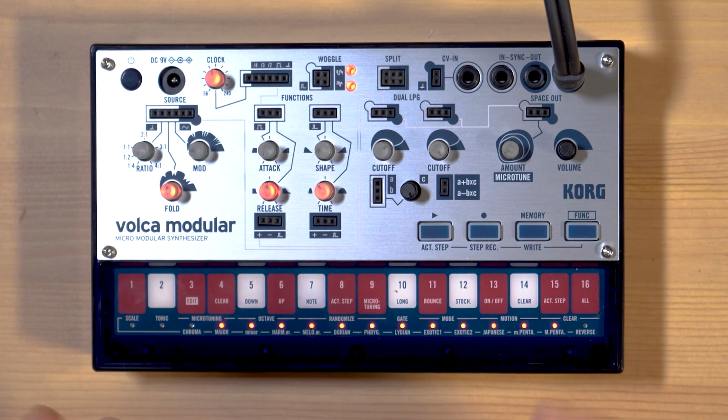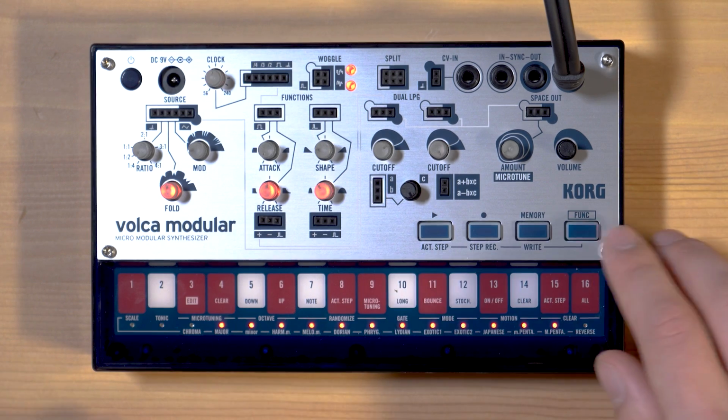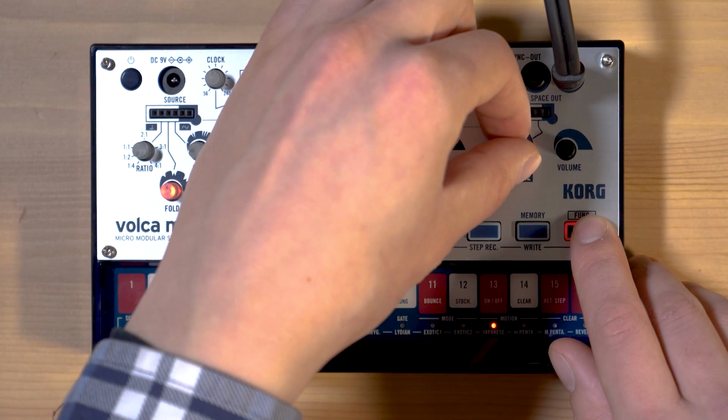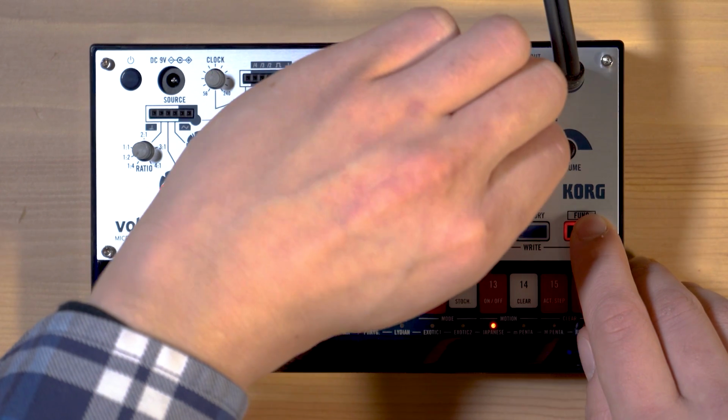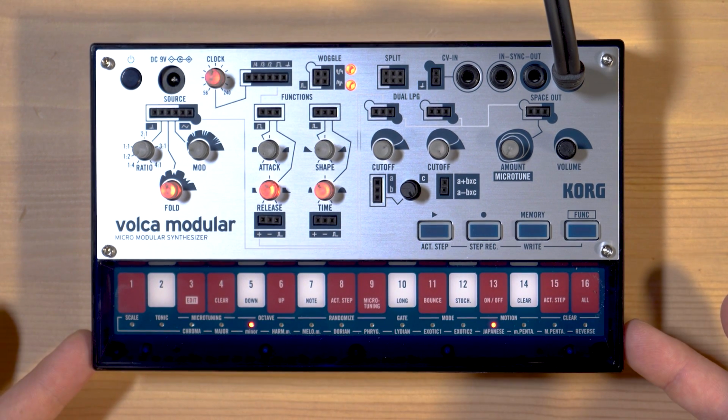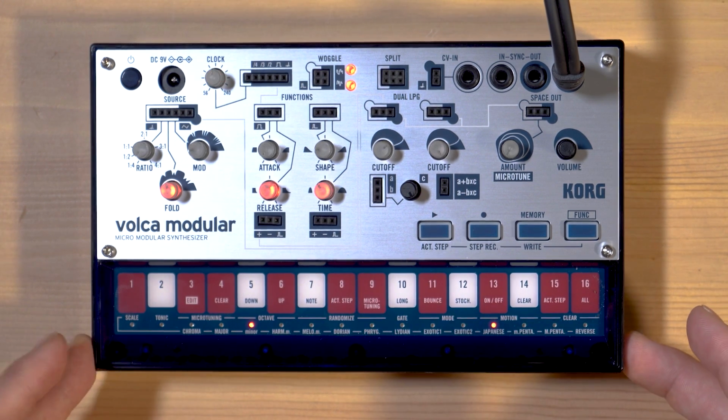If I want to create a custom microtuning setup, I can edit the microtuning by holding function and using the space out knob to control the microtuning of each individual note in a custom microtonal setting scale. So in addition to adding new controls for randomization of sequences, Volca Modular also adds 2 new sequencer modes.